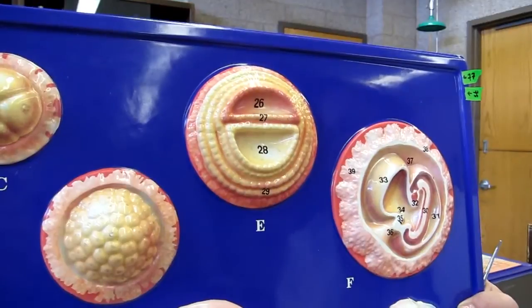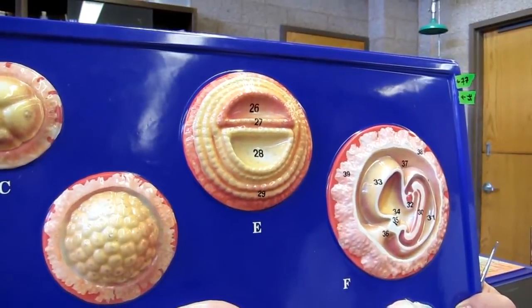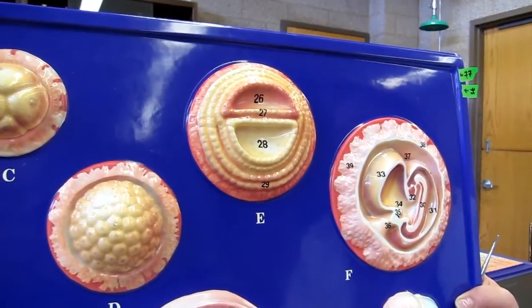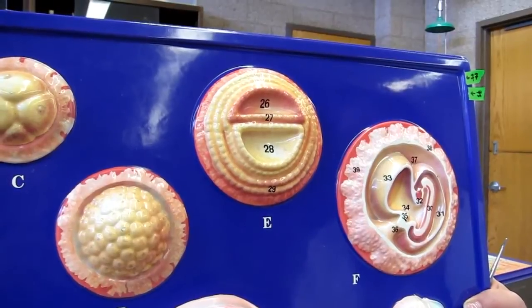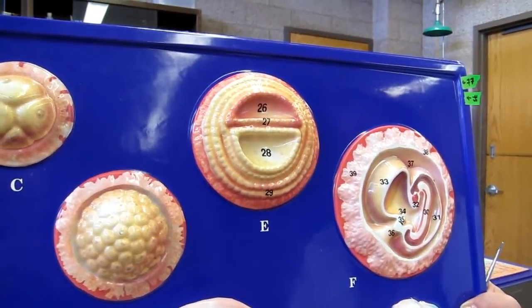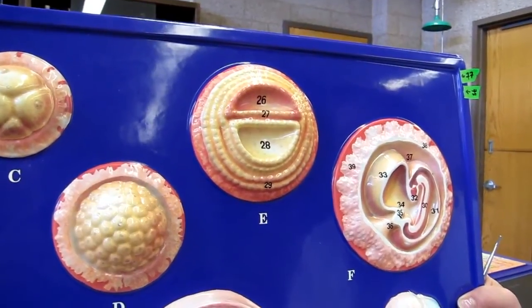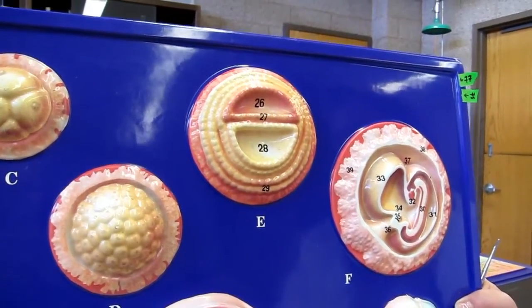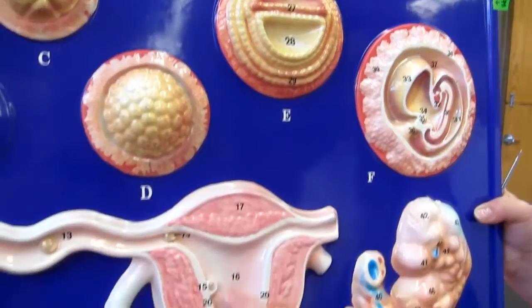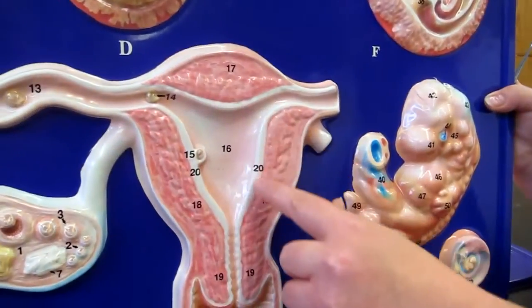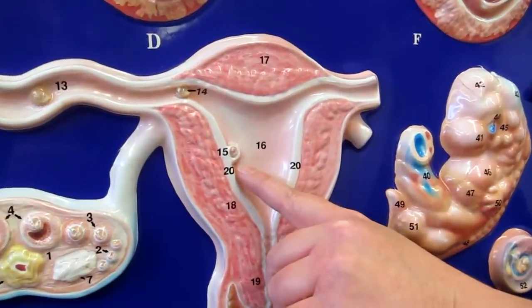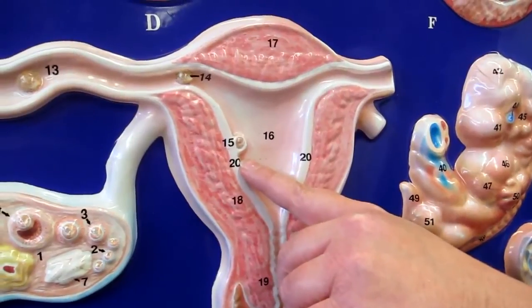Okay, and the blastocyst stage is the stage you have at about 3 or 4 days, and this is the stage at which the embryo has reached the uterus and has moved into the lumen of the uterus and is now looking to attach to the endometrium.